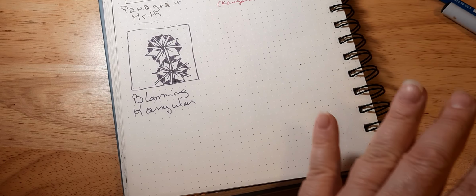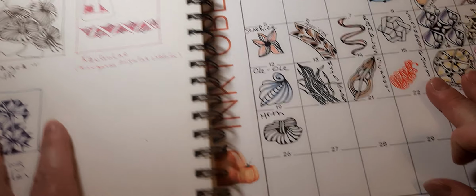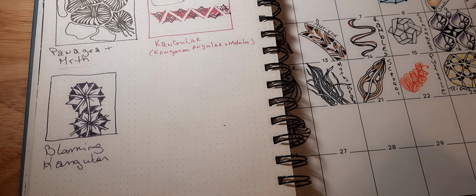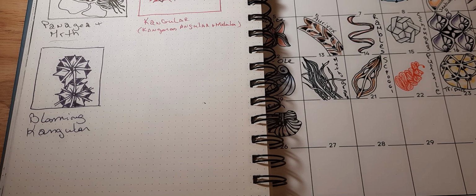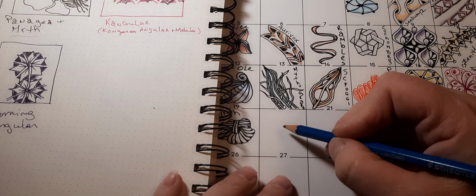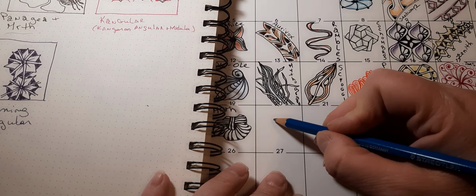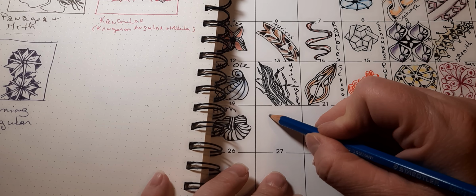But on the calendar, let's go ahead and draw the blooming Kangular. You might prefer perhaps this one better. So I'm going to grab my Micron PN pen. And for this one here, I'll start off in pencil, just drawing one of those V's.